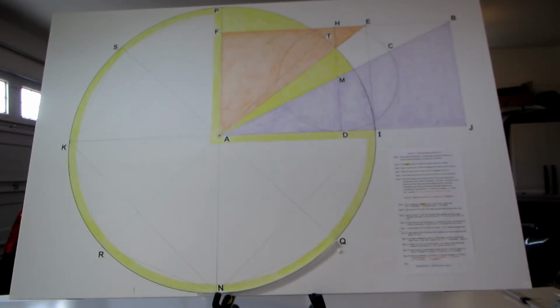Again, using a compass, we measure F to E and drop F straight down to A, E straight down to I, and we see that FE equals AI, the square root of the golden ratio, so the radius of the big yellow circle, AI, also equals the square root of the golden ratio.